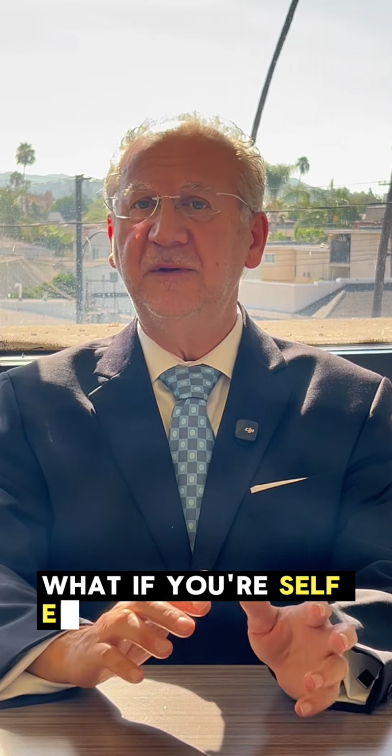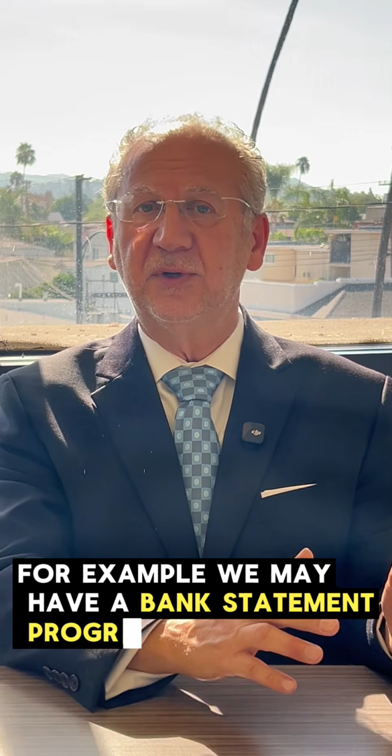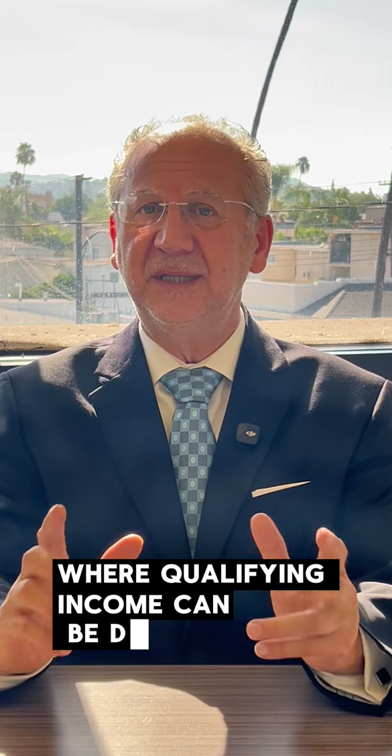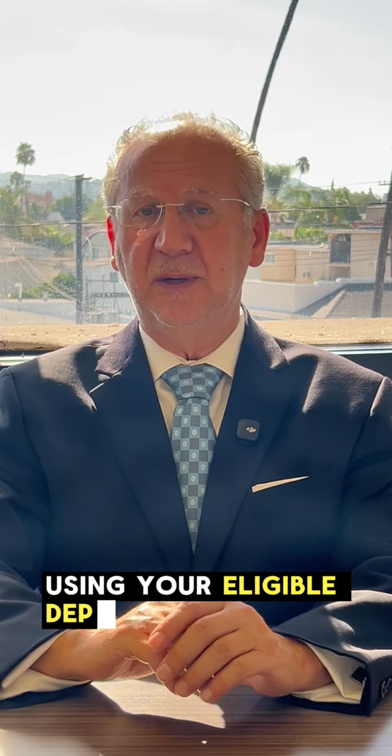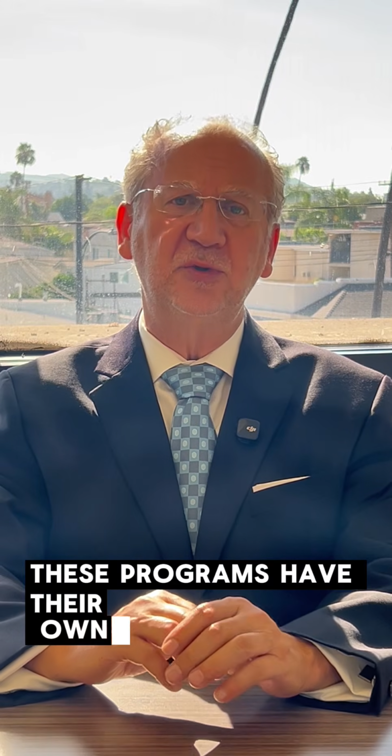Now, what if you're self-employed, but you don't want to qualify using your traditional tax returns? There may be other options. For example, we may have a bank statement program where qualifying income can be determined using your eligible deposits. There are also programs where a profit and loss statement, or P&L, may be used to help determine qualifying income. These programs have their own requirements.